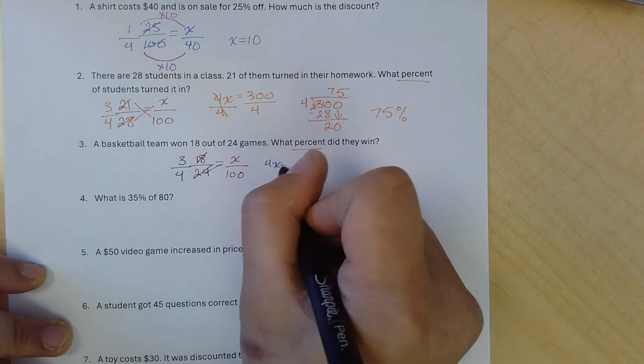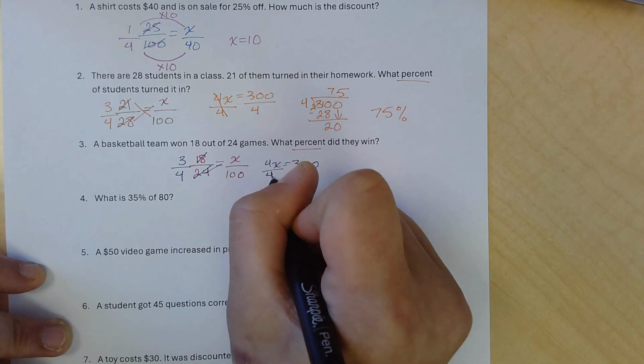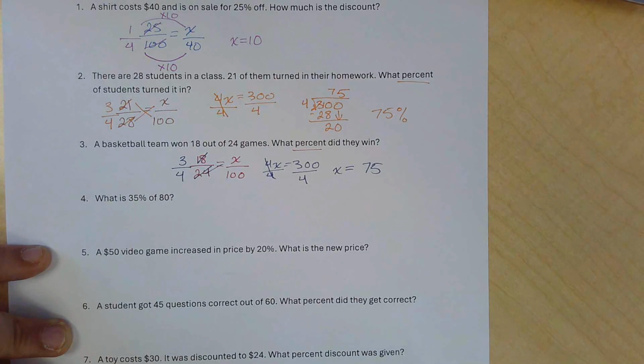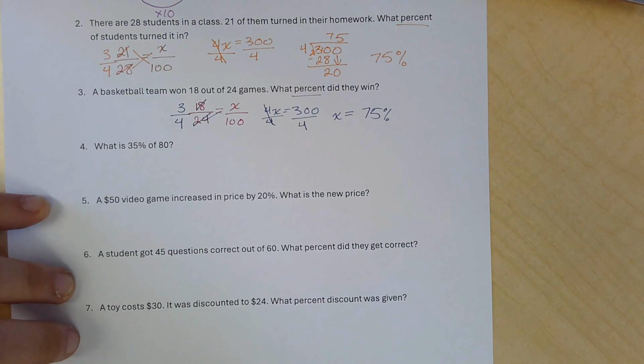And get 4x equals 300. We'll divide both sides by 4. And we'll be able to see that x is equal to 75 percent. All right, perfect. Let's keep going.